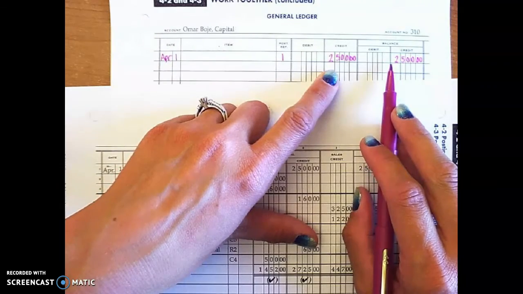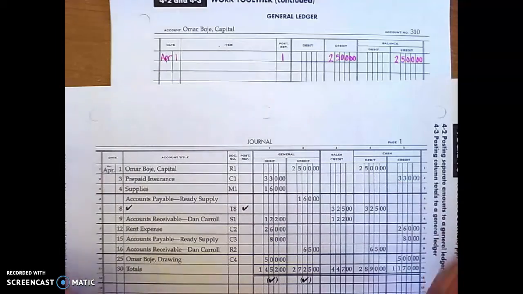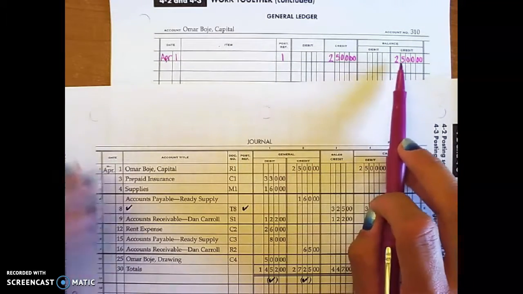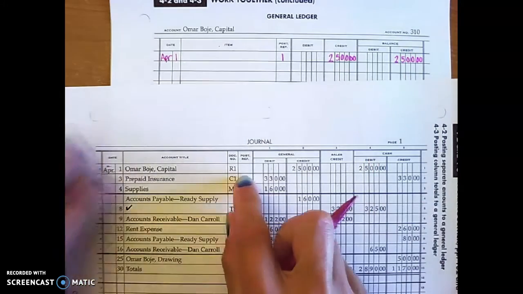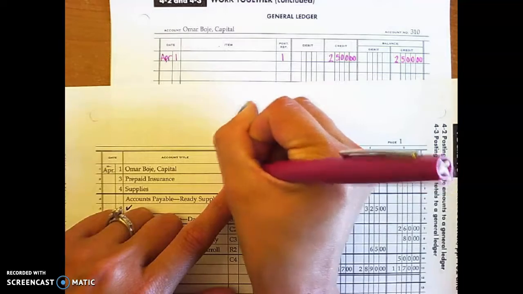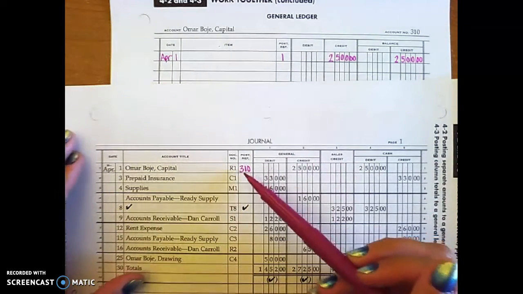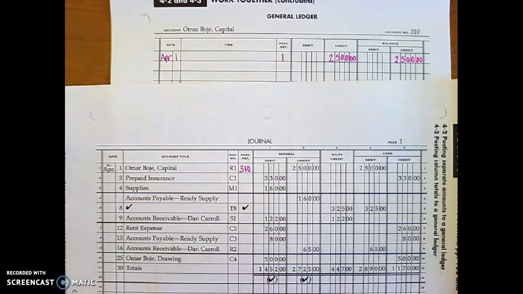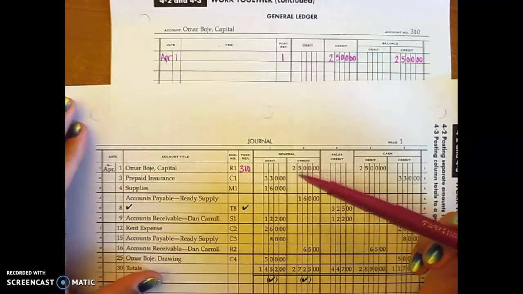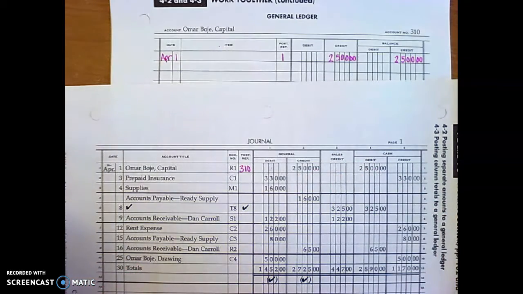So now the benefit of this is that if I want to see the capital account's balance, I don't have to go through many pages of journals to calculate it myself. I can look right in my general ledger and see it. The last thing we need to do is put the account number, which is 310, in the post reference column. Make sure you do it in that order. Now I can see if I need to check it later. Oh, I posted it in 310. I can find that account in the general ledger. I can also see where I left off if my posting were to be interrupted for some reason. And that one is totally done.